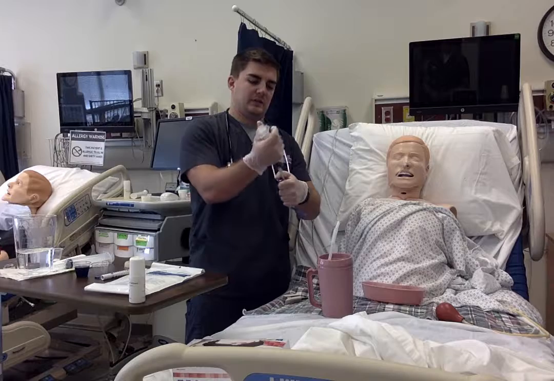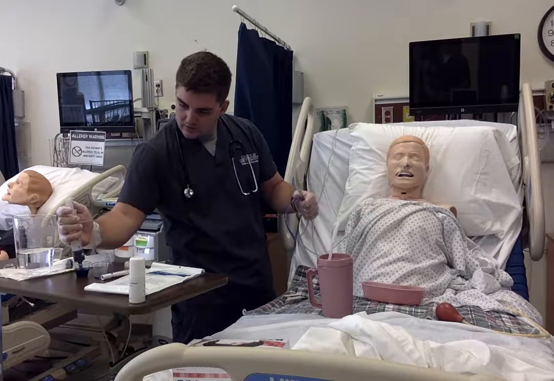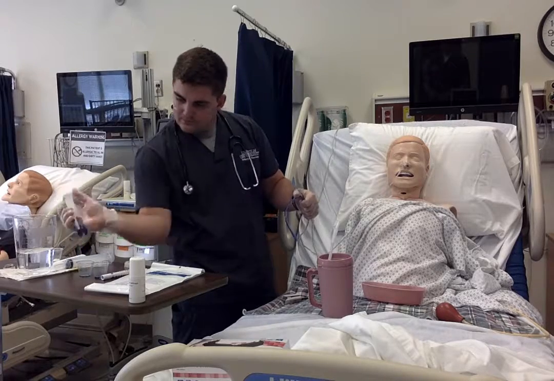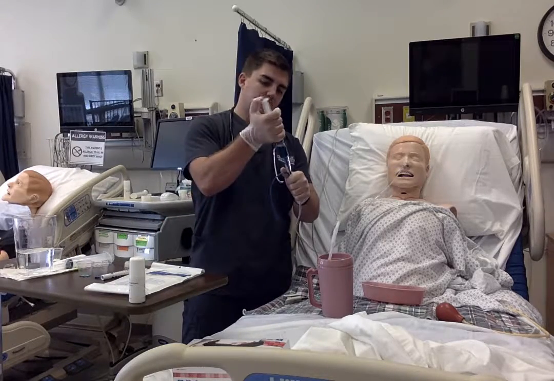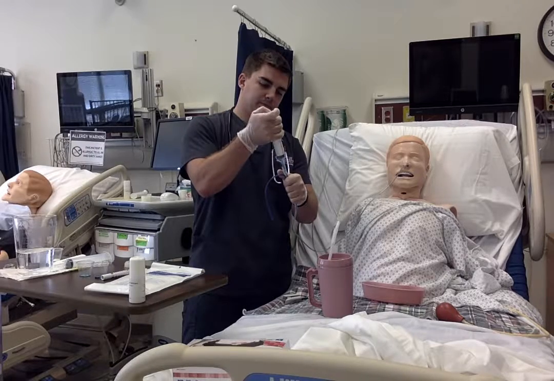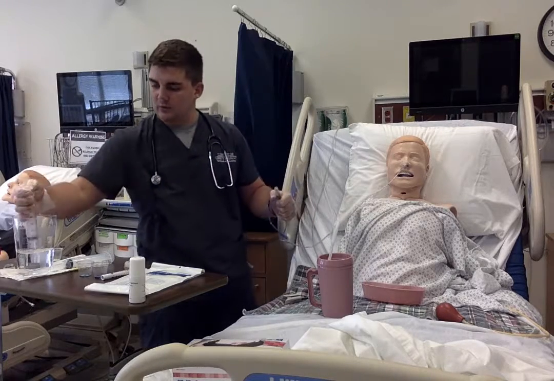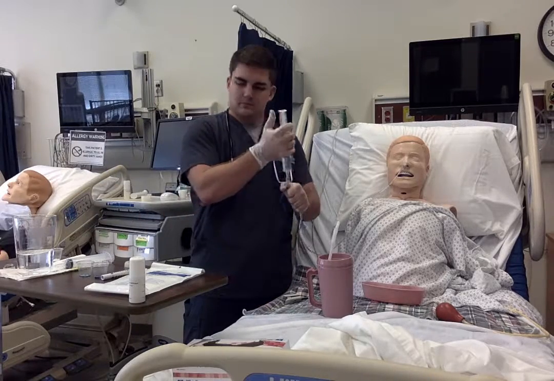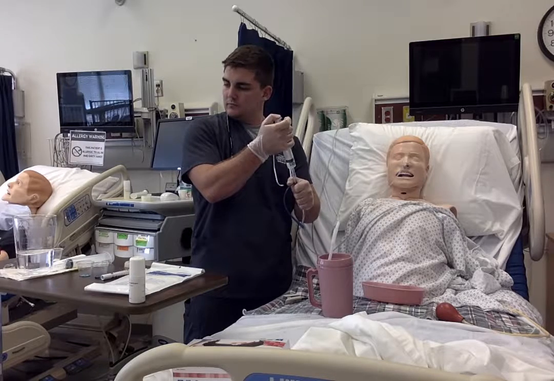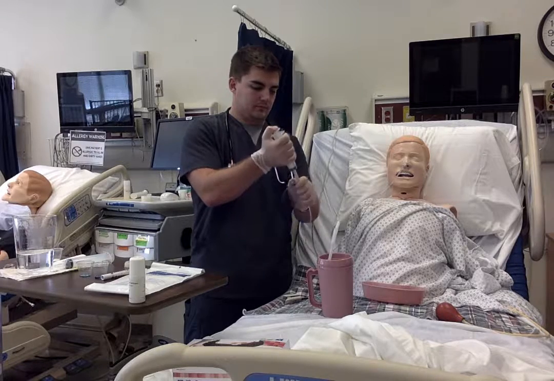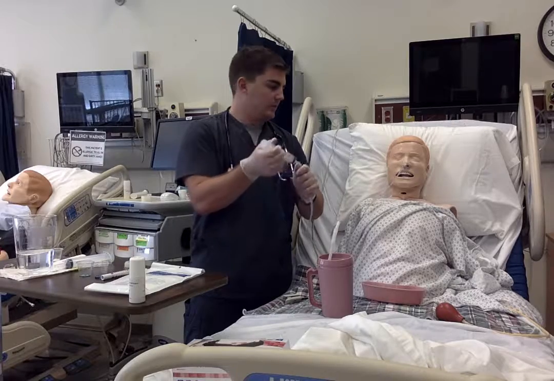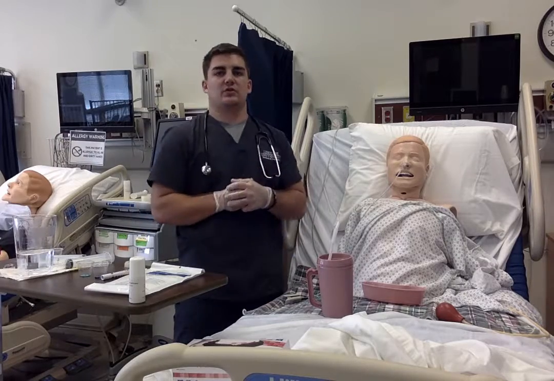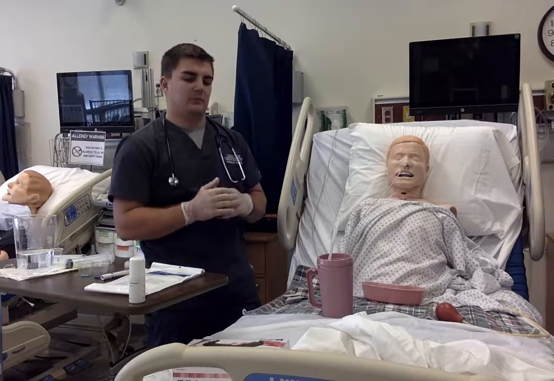Since I just flushed it, I would get my second medication. Instilling it, and then flushing it again with 20 mils of water. So that is the administration of medication through an NG tube, and next would be removing the NG tube.